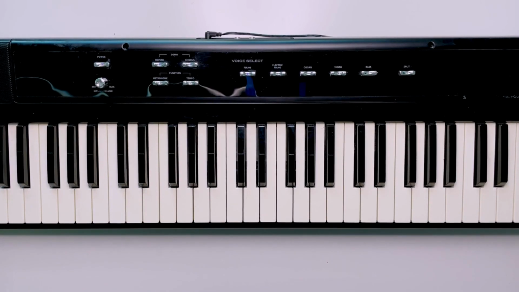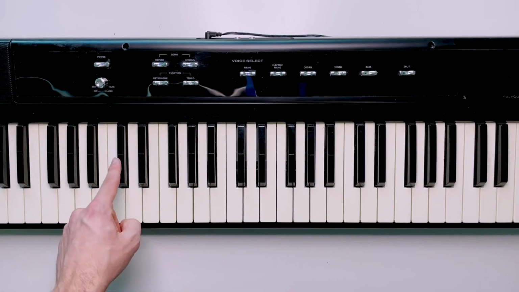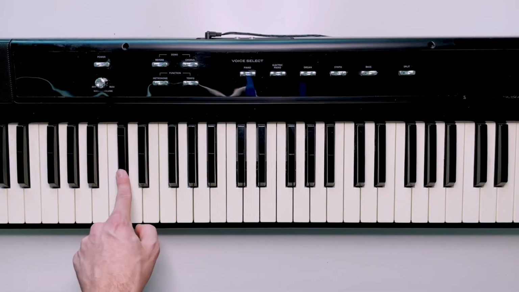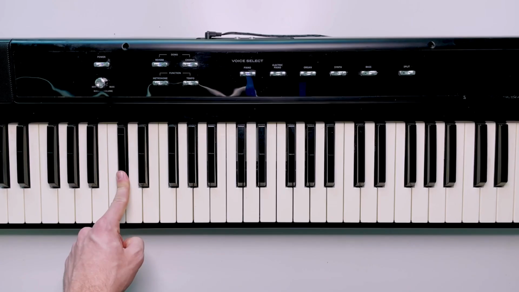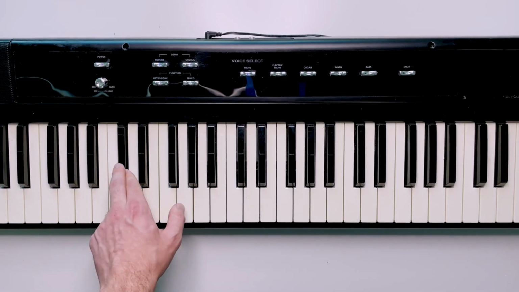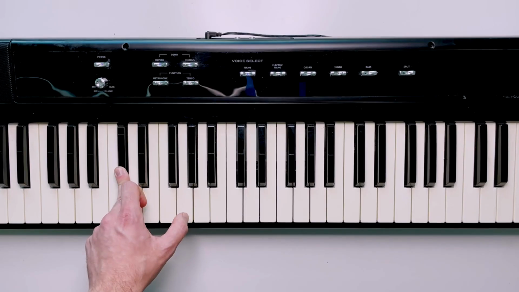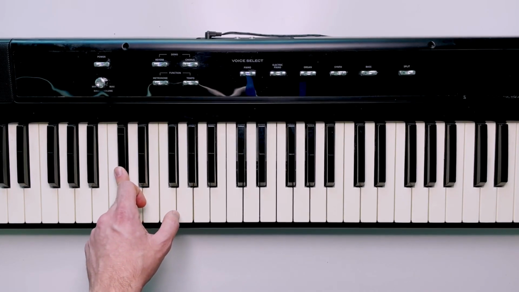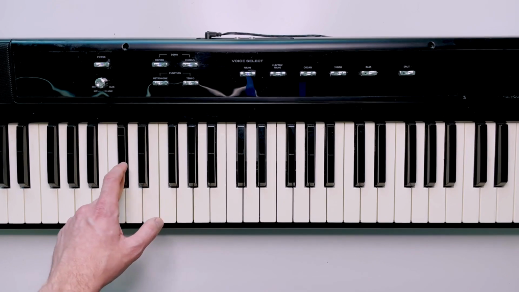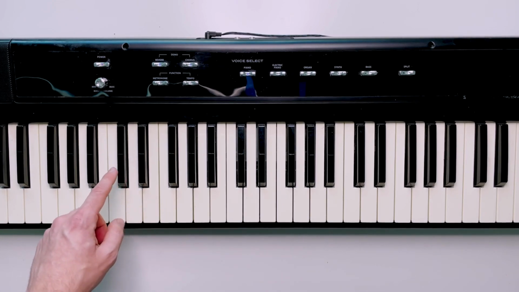All right, let's try something in a different key. Let's do something kind of different. Let's do D flat or C sharp. And let's try, again, random numbers. Let's do 4, 5, 3, 4, let's say. So let's first find the notes in the major scale.